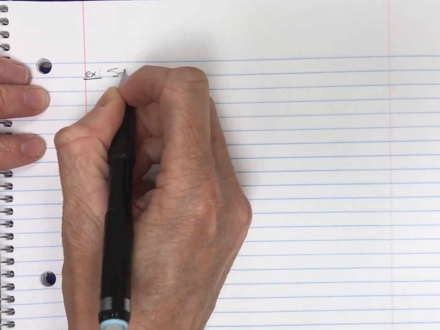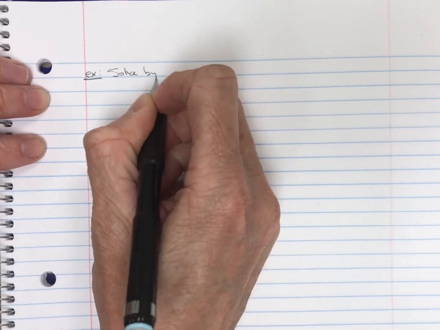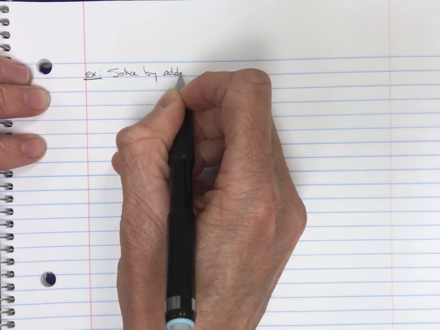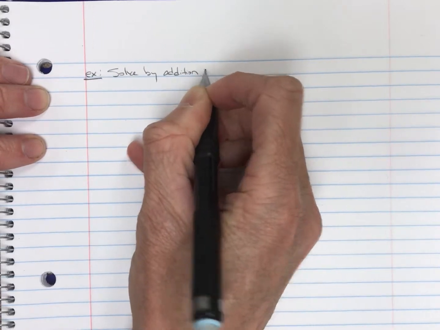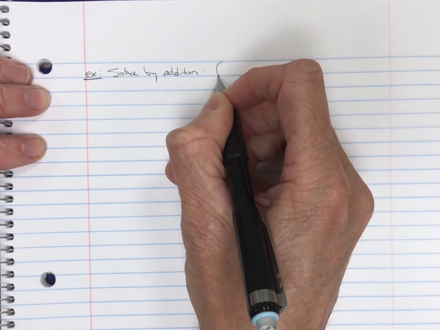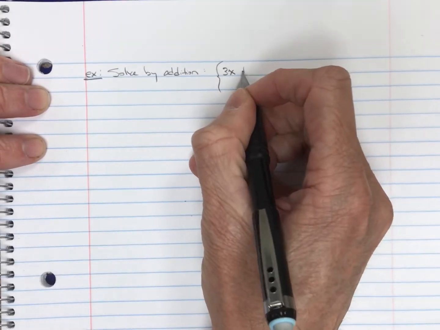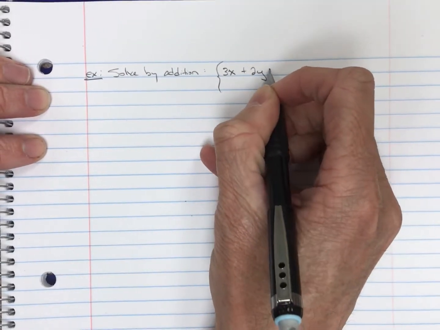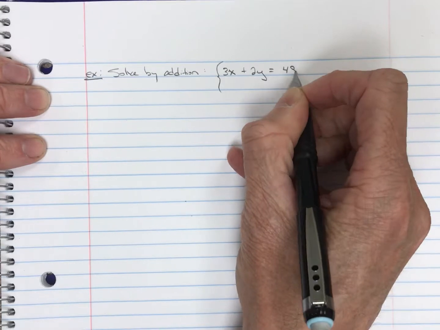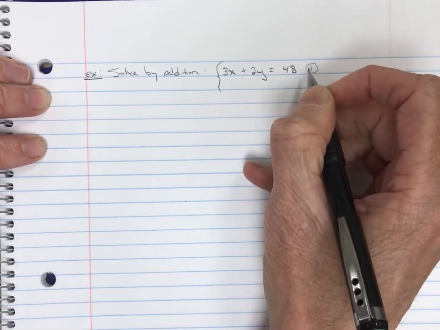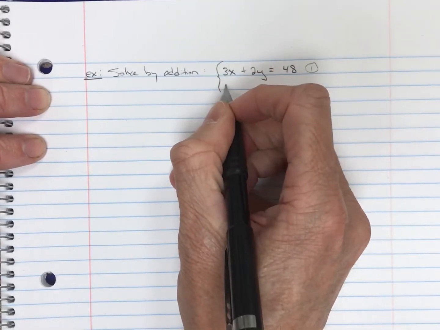All right, solve by addition. Okay, my two equations are going to be 3x plus 2y equals 48. I'm just going to put a 1 there so we can keep track of it.